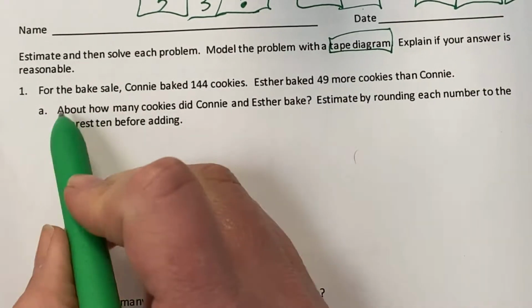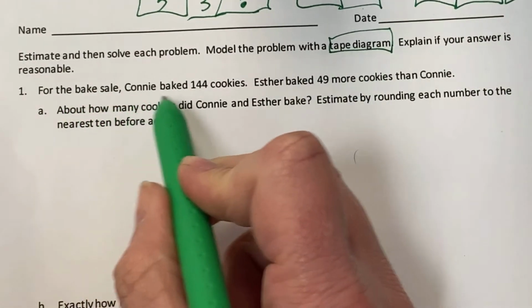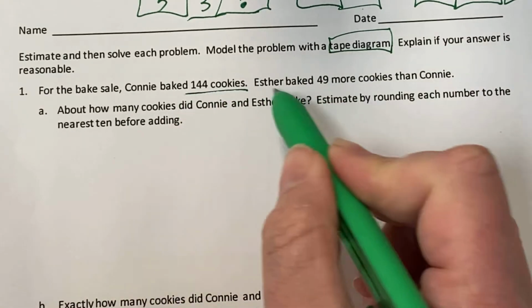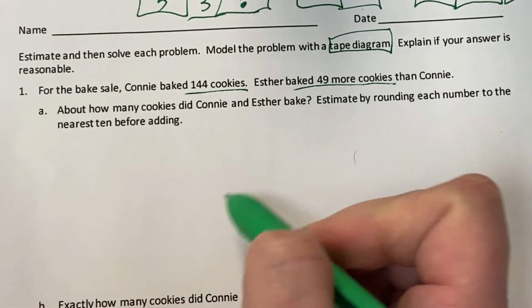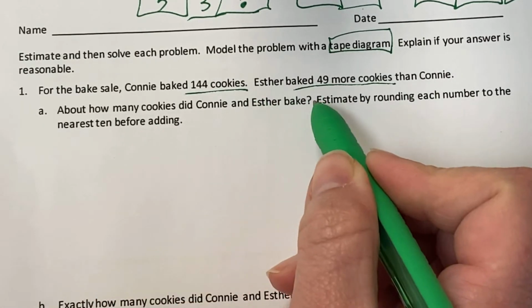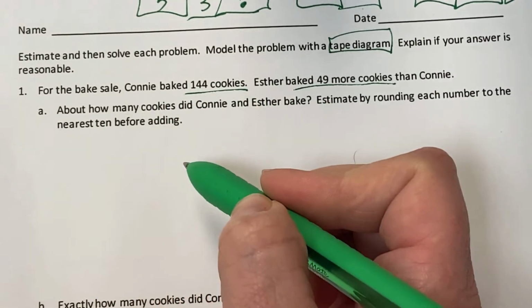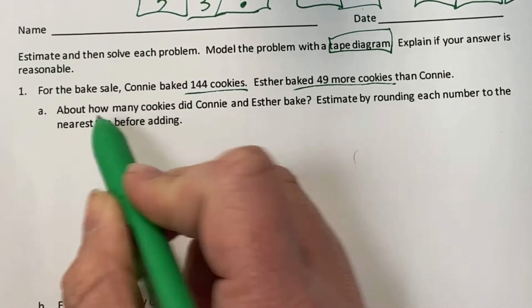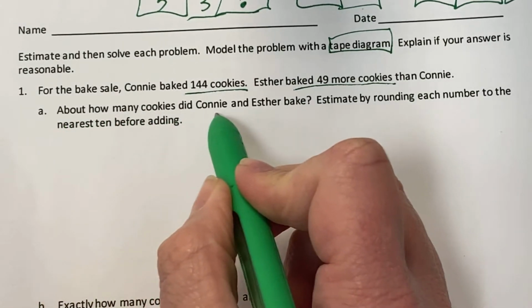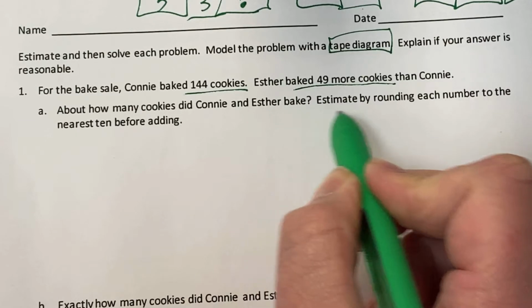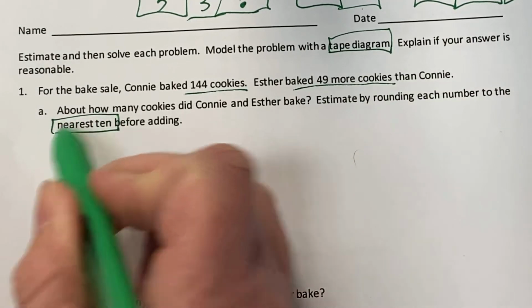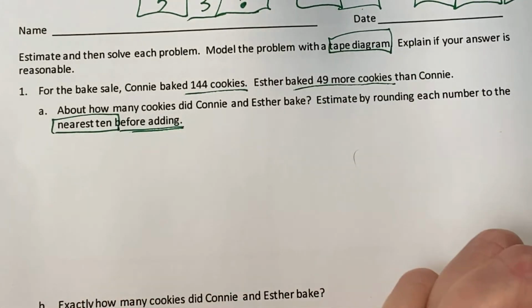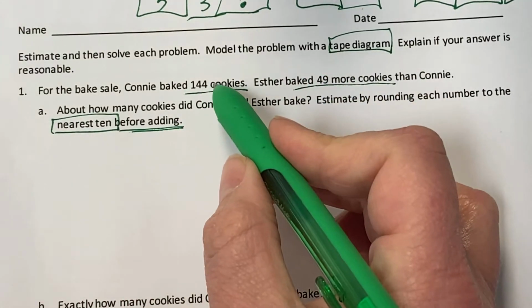So the first one, for the bake sale, Connie baked 144 cookies. Esther baked 49 more cookies than Connie. So that's the information that we've got. Remember, we do RDWs when we do this, so we read, draw, write. About how many cookies did Connie and Esther bake? Estimate by rounding each of the numbers to the nearest 10 before adding. So before adding, we've got to round these to the nearest 10.